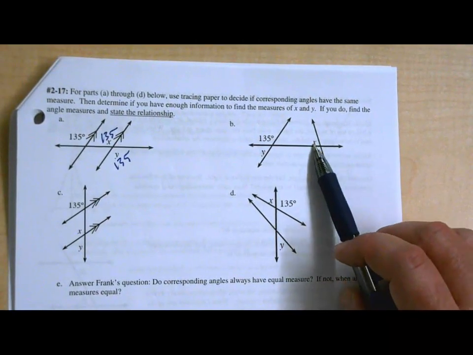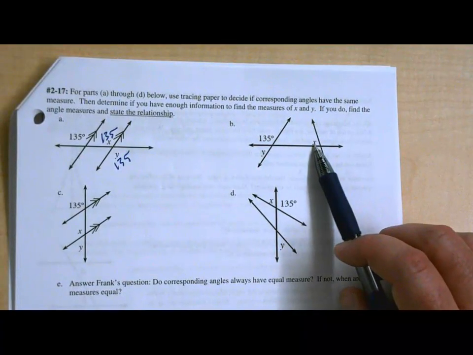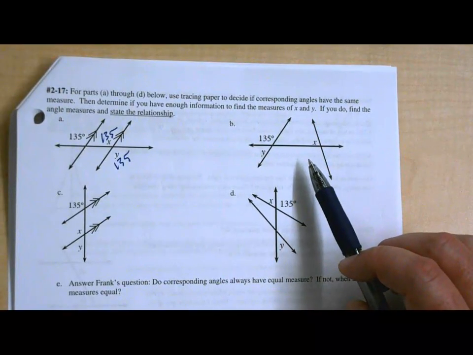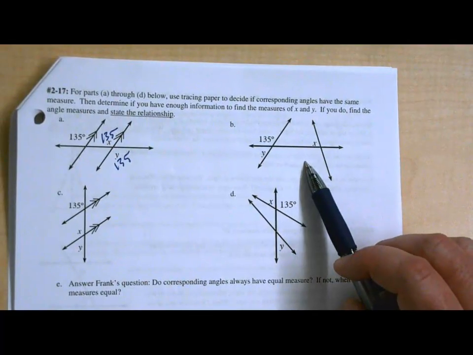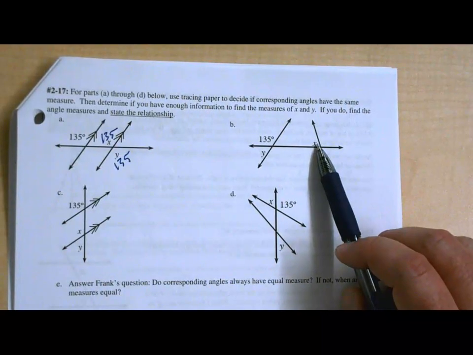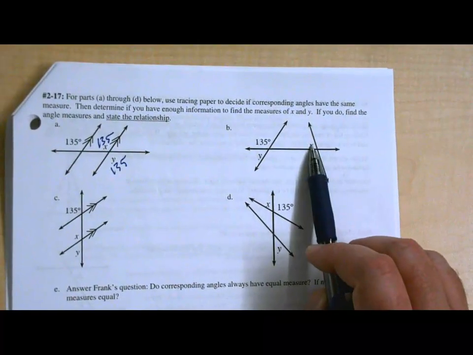No, they are. I'm telling you they are. If I took this angle and slid it along my transversal, this one's in the same position. They are corresponding angles. Okay, they definitely are corresponding angles. What's not true about these corresponding angles? They're not the same. Okay, so corresponding angles are not always the same. Yes, they are corresponding angles, but they're not equal. I don't know what X is. I don't think I have any way of knowing what X is.